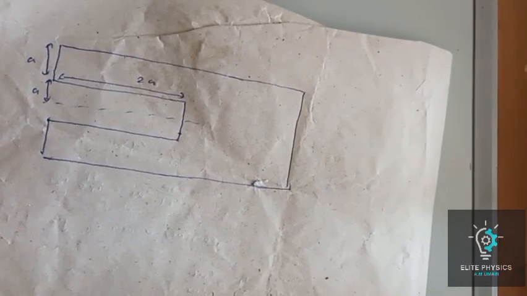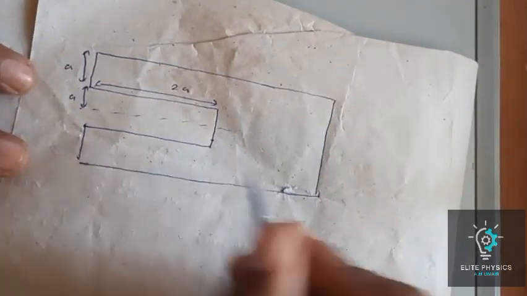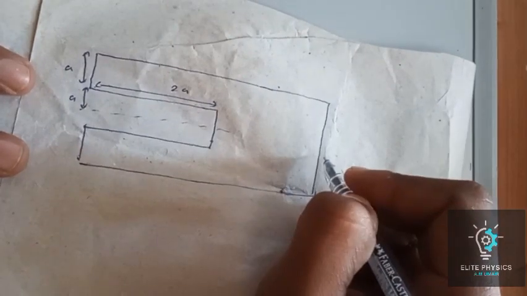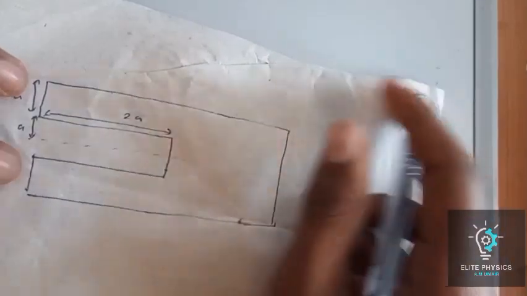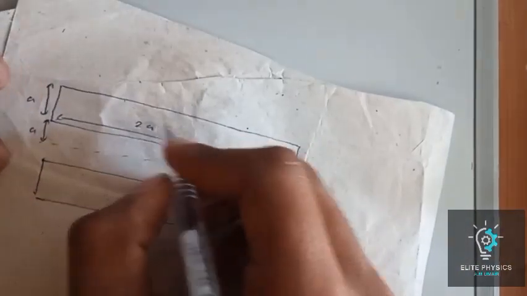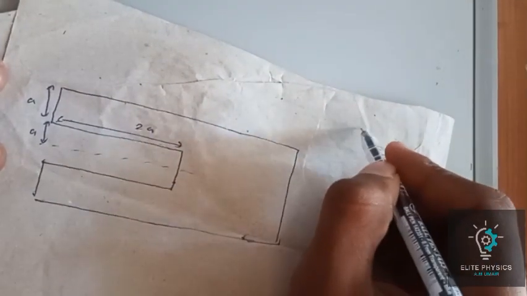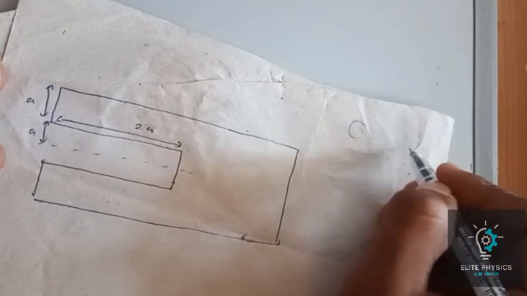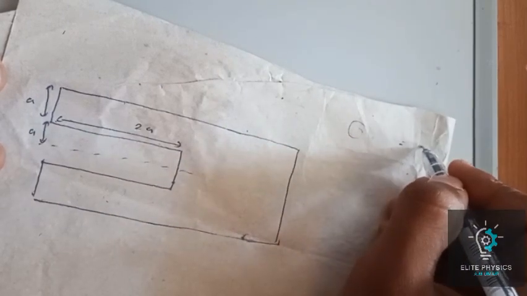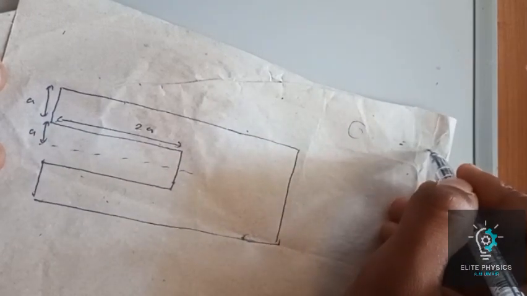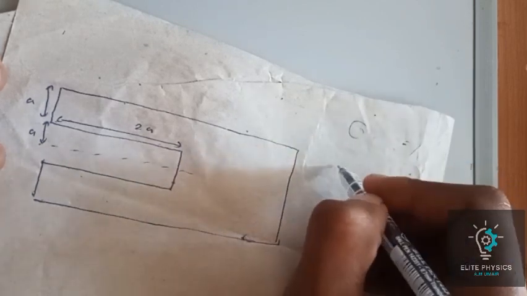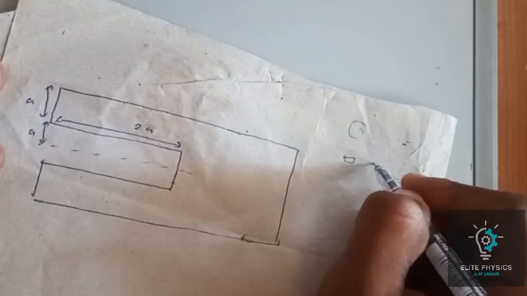So now let's have a look at question number 3. This is going to be a question based on center of mass. Usually you should understand, when we are dealing with objects like circles or disks, we consider the surface density, mass per unit area. And when we consider rods, we consider mass per unit length.